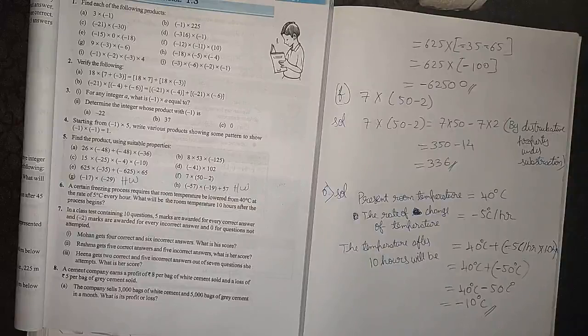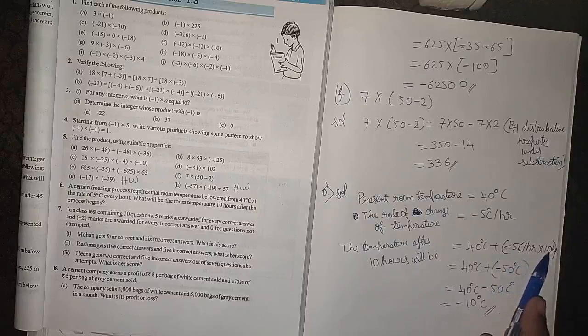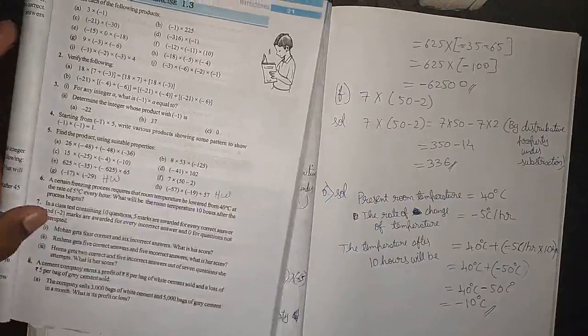Present temperature is 40. Rate of change of temperature is minus 5 degrees Celsius. So after 10 hours, how much will be there? Given temperature plus rate of change of temperature into given hours. If you do, you will get the final answer. Okay. This will be your final answer. Let us go to your seventh question.